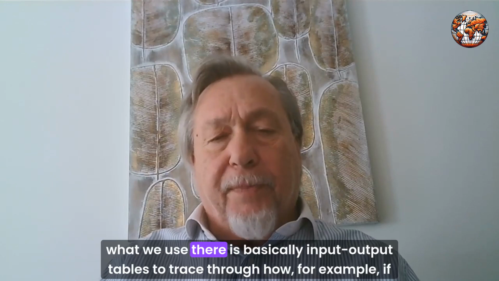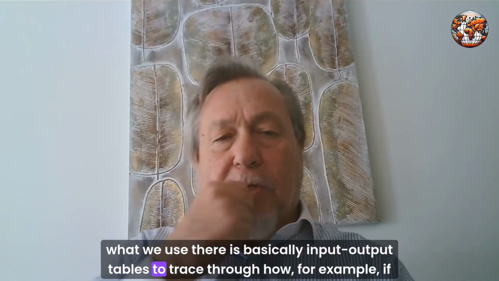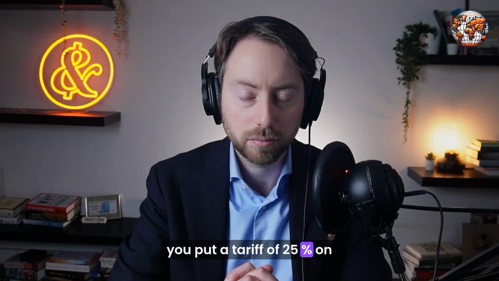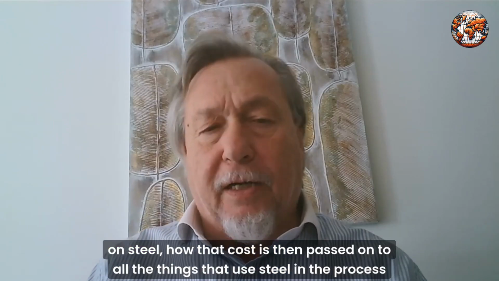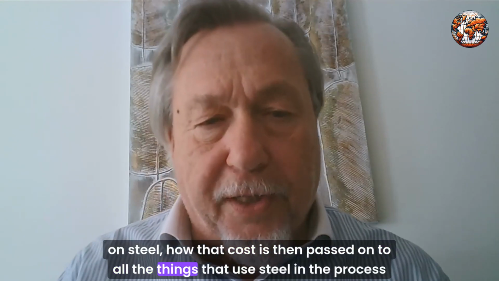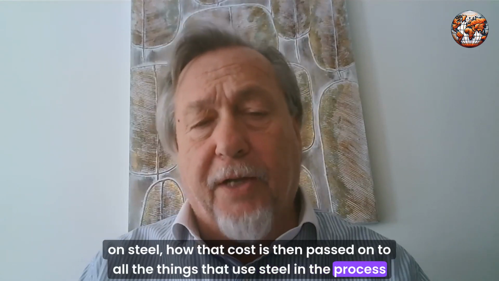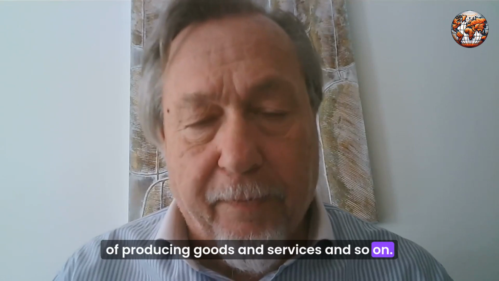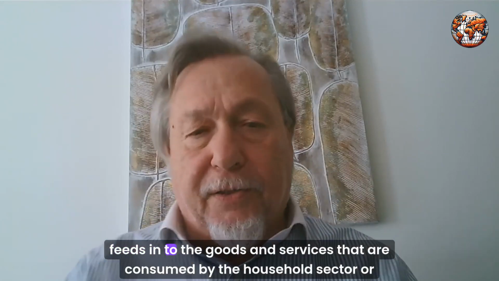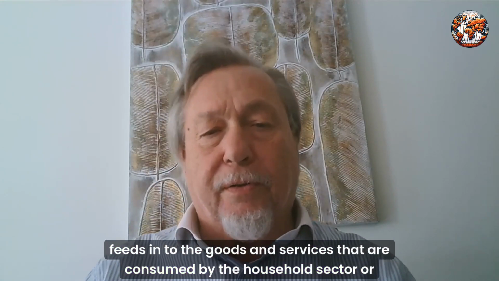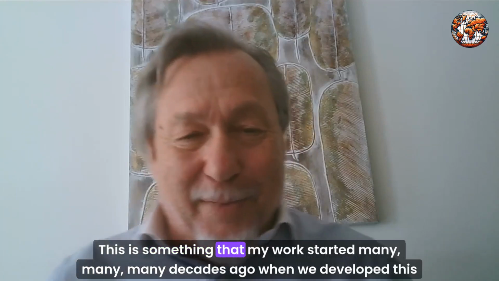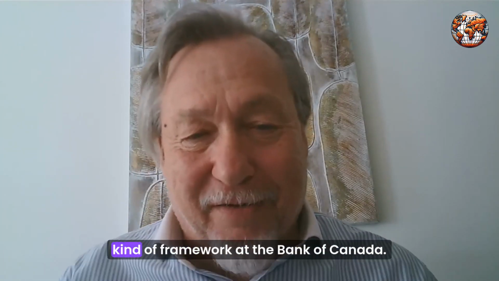So what we use there is basically input-output tables to trace through how, for example, if you put a tariff of 25% on steel, that cost is then passed on to all the things that use steel in the process of producing goods and services and so on. So we have estimates of that, and then of course we have estimates of how that then feeds in to the goods and services that are consumed by the household sector or by the business sector or by the government and so on. This is something that my work started many decades ago when we developed this kind of framework at the Bank of Canada.